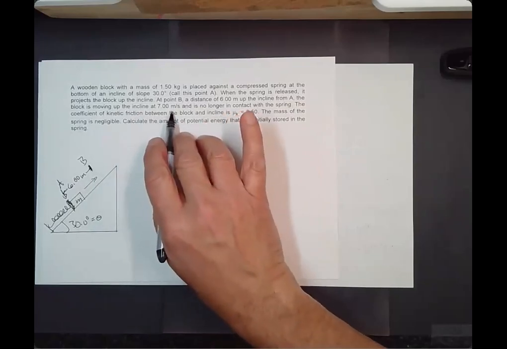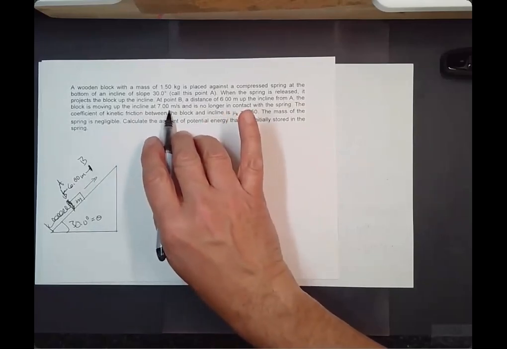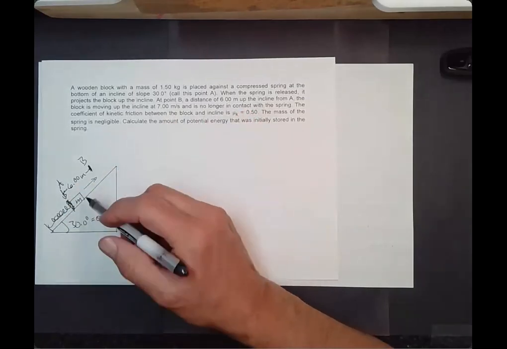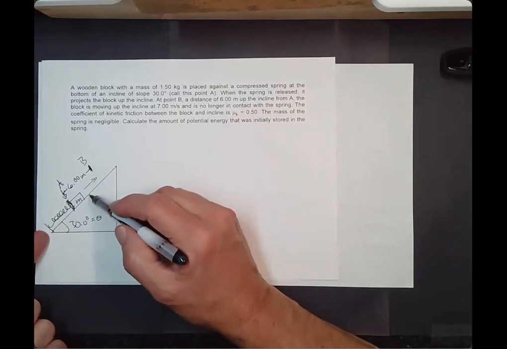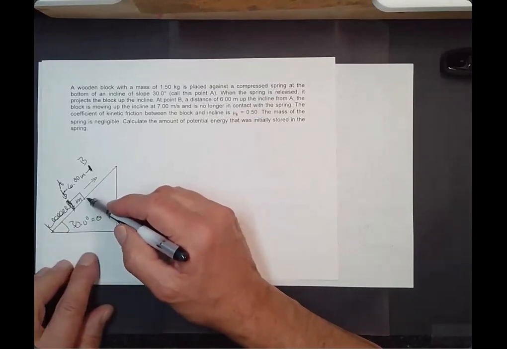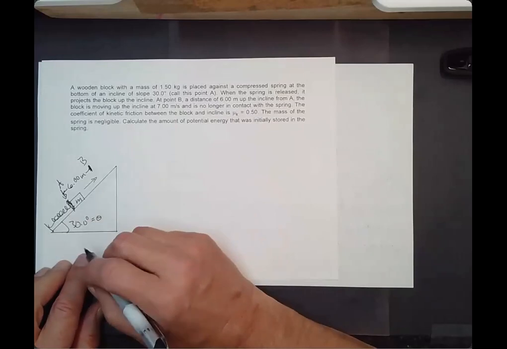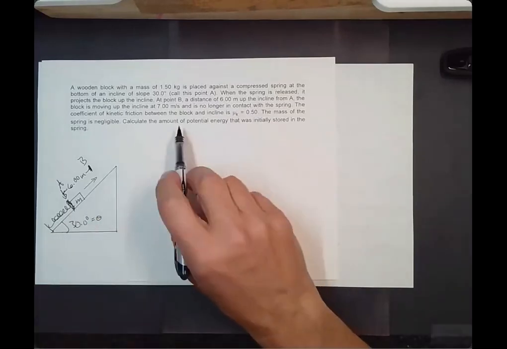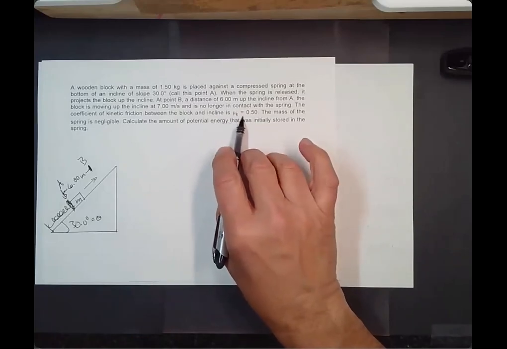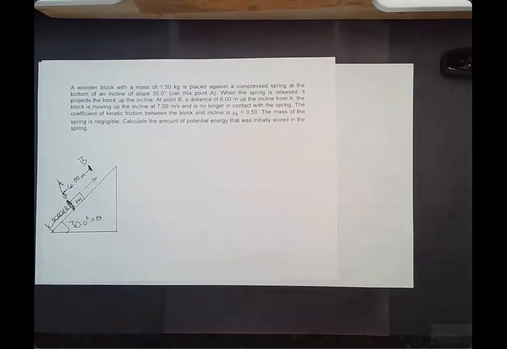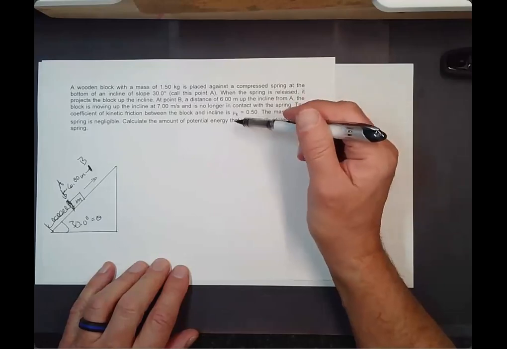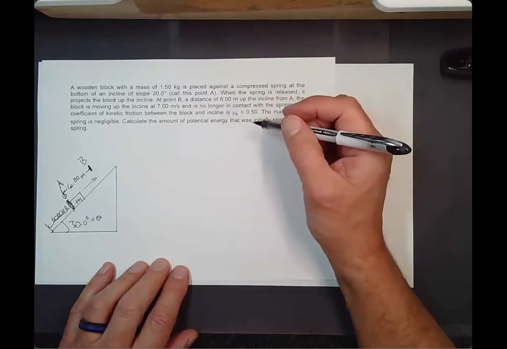It's still moving up the incline at 7 meters per second. Holy smoke. And is no longer in contact with the spring. So the spring would push back to its equilibrium position and then stop pushing. And the mass just keeps heading on up there. The coefficient of kinetic friction between the block and the incline is mu sub k equals 0.50. Holy smoke. Calculate the amount of potential energy that was initially stored in the spring.